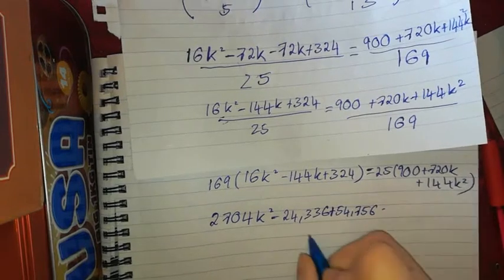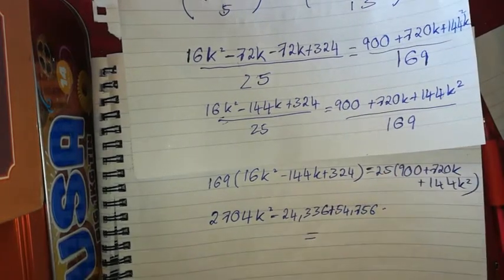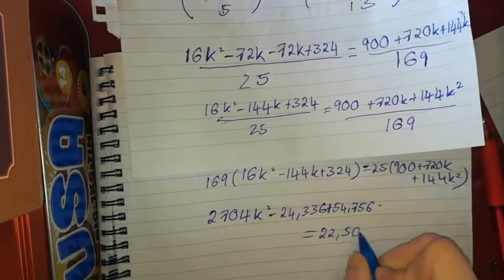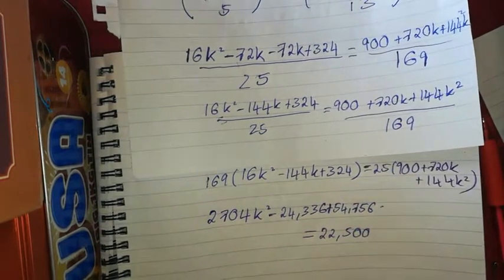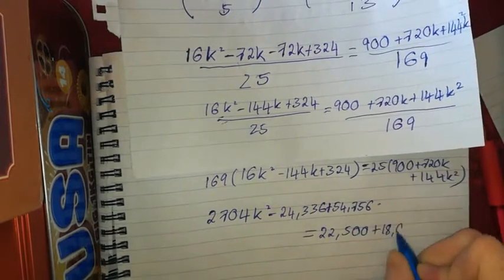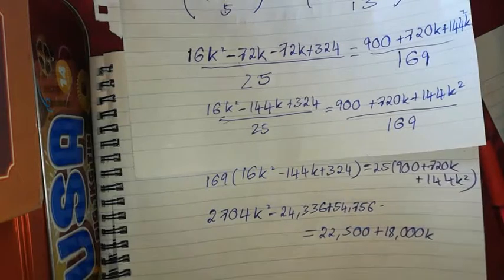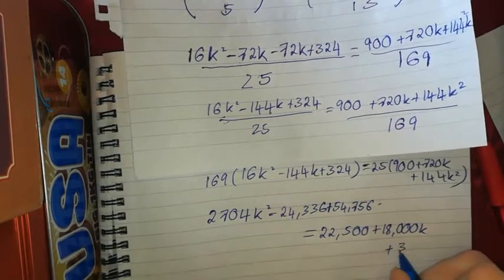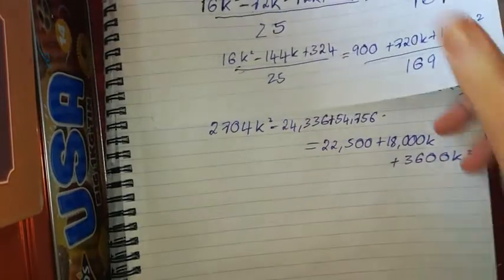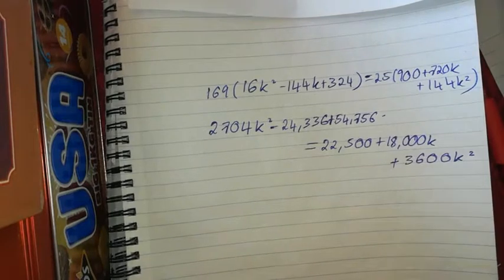So then I'm going to write equals, and I'll do the part on the second line. So 25 by 900 is 22500. 25 by 720 will be 18,000k, and then 25 by 144 will be 3600k squared. So now I'm in a position where I can get everything onto the one side.